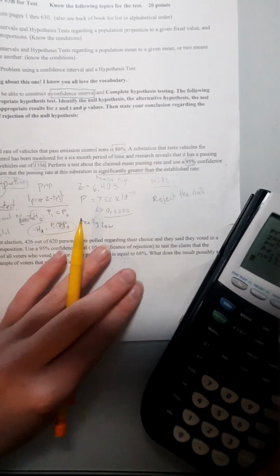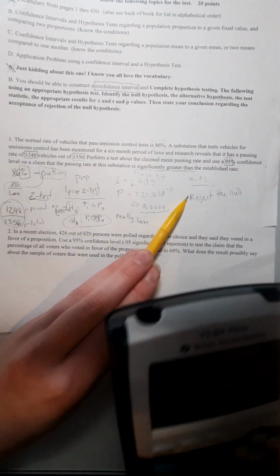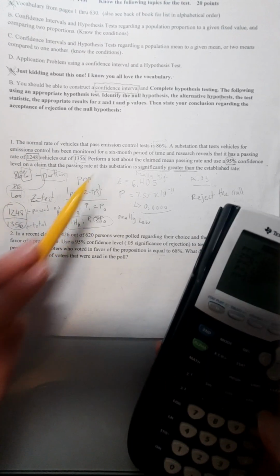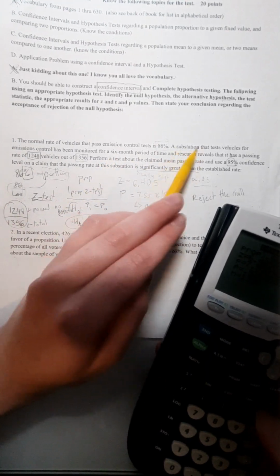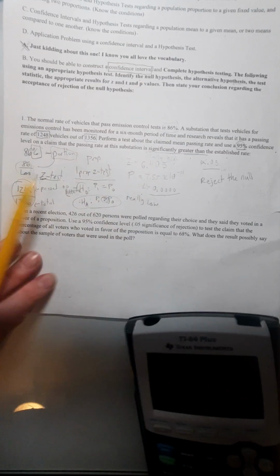I'm not going to write that down, but if it ever said to interpret what this means, that's what it means. It means that your alternative, so the proportion of things that pass in this situation, is greater than the established rate. All right, on to the next one.